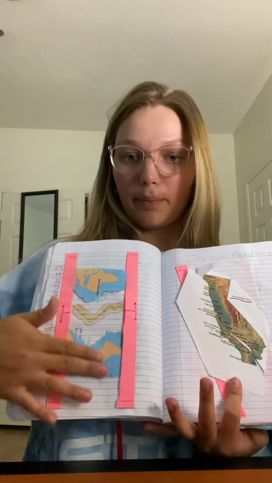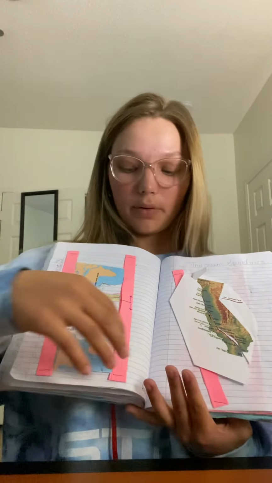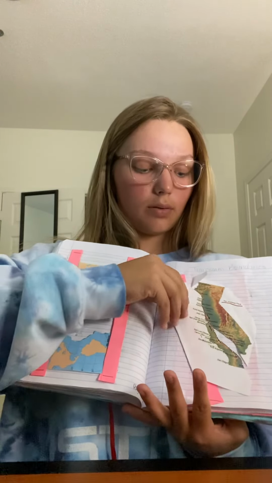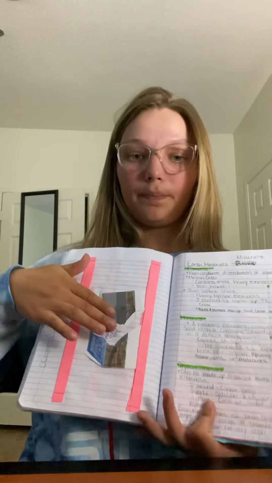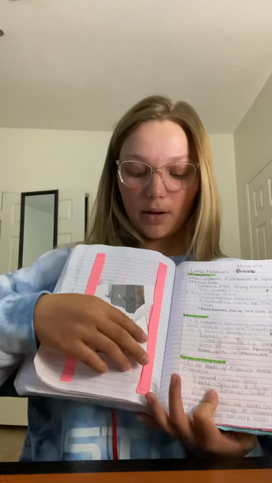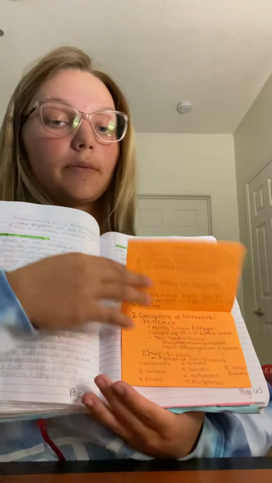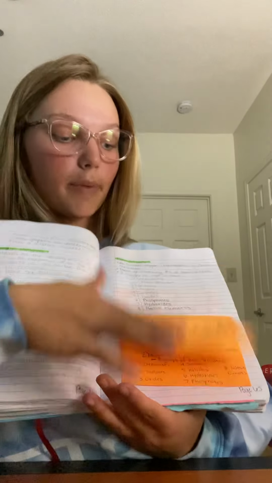This is the one that moves back and forth. This one also moves up and down. Another one of those that move back and forth with notes behind it. I don't know if you can see. Same here. Moves back and forth, notes behind it. Some more notes. And this is my minerals foldable. You fold it up and it's got some information on it.